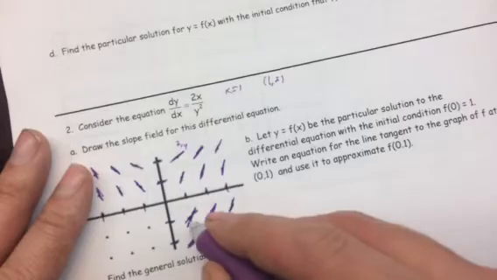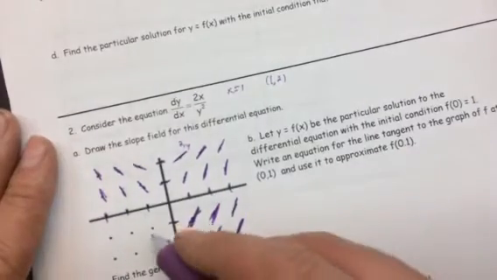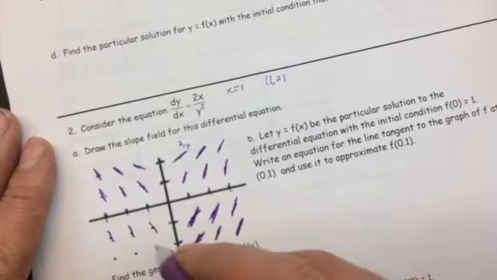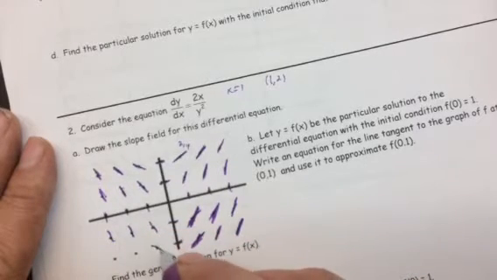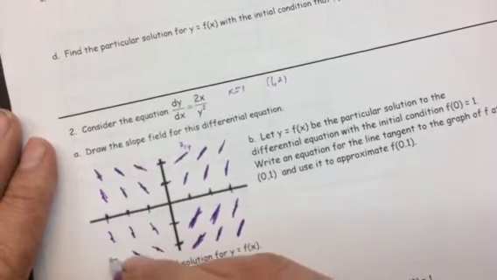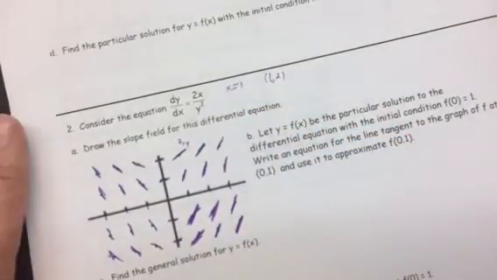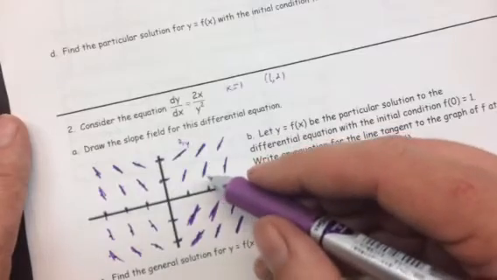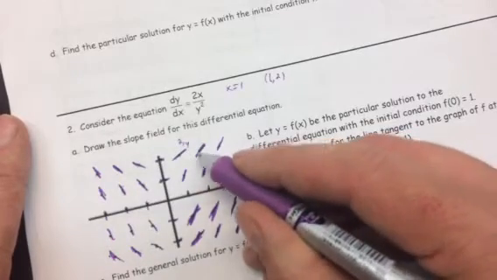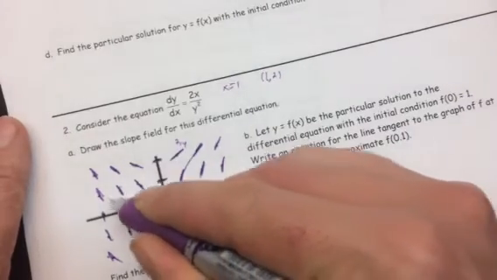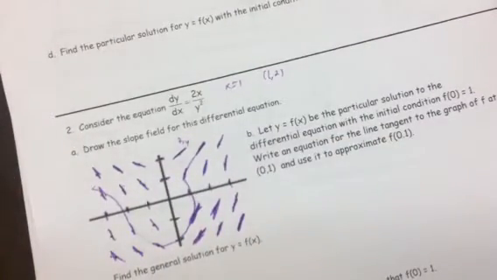Sorry, this should be flat, this should be steep. It's the same deal here. So flat, steeper, steeper. All of these are coming from just plugging in the x and the y and graphing what the slope is. So this graph ends up looking kind of like this, which is weird.